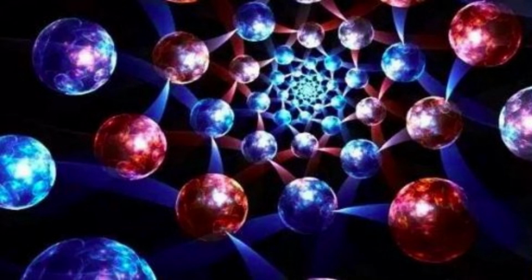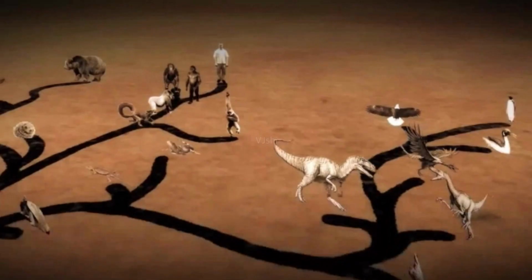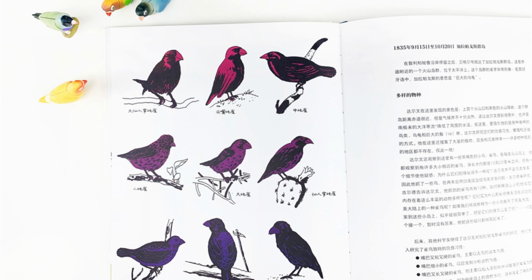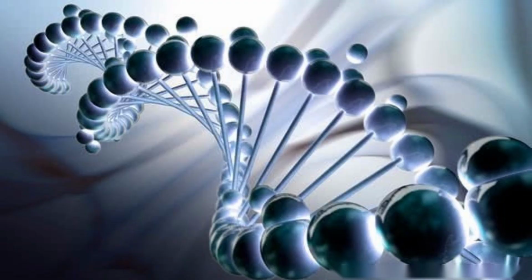There are many different hypotheses and theories about the origin of life in the past, but in contemporary scientific research, the main concern is the process of natural selection and biological evolution. In this process, the adaptive capacity of organisms gradually increases, and the diversity of life gradually increases with time.